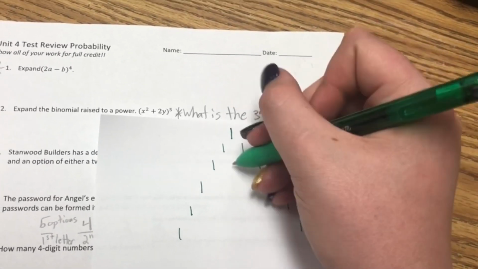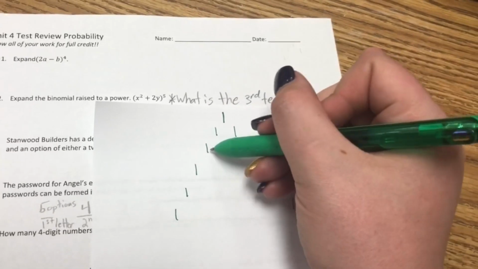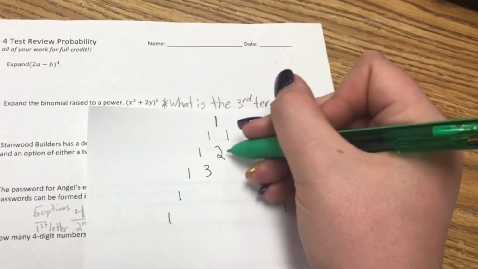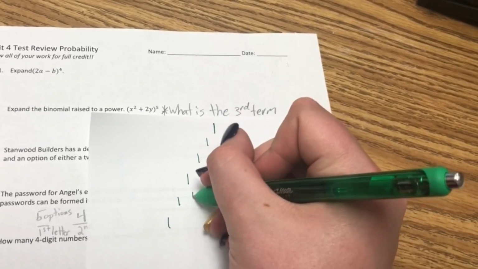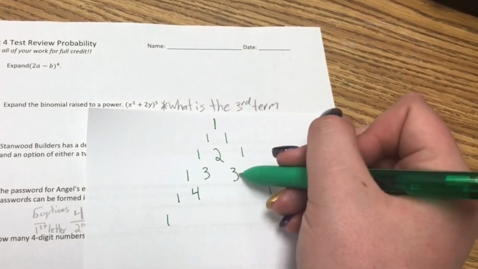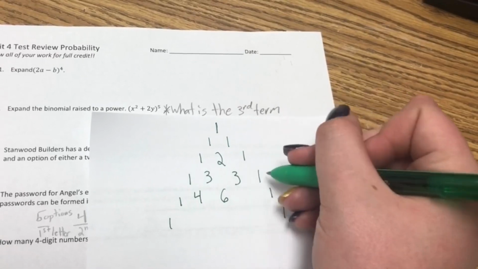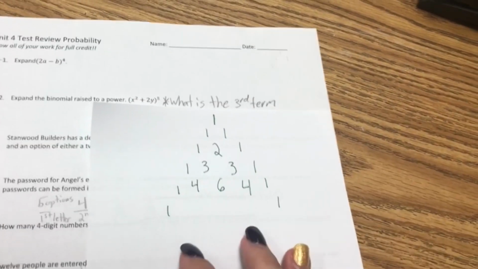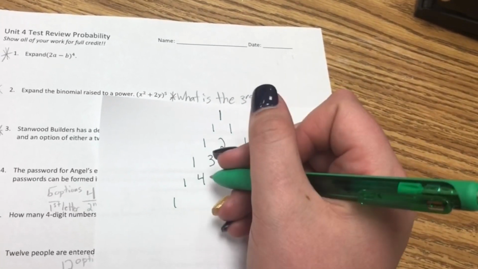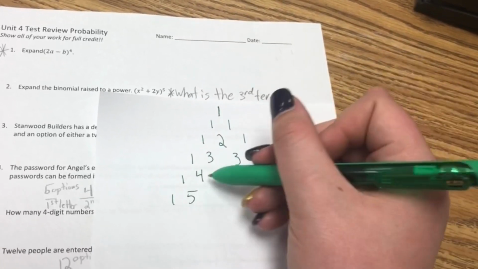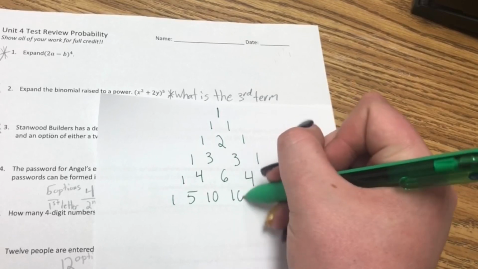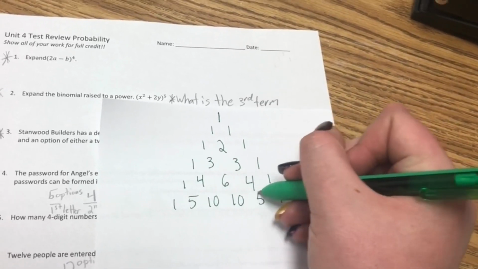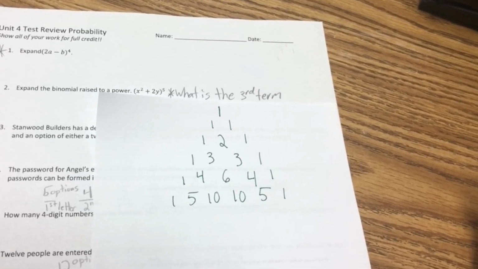So 1 plus 1 is 2. 1 plus 2 is 3, 2 plus 1 is 3, 1 plus 3 is 4, 3 plus 3 is 6, 3 plus 1 is 4. And you keep going. 4 plus 1 is 5, 4 plus 6 is 10, 6 plus 4 is 10, 4 plus 1 is 5. And you could keep going forever and ever.